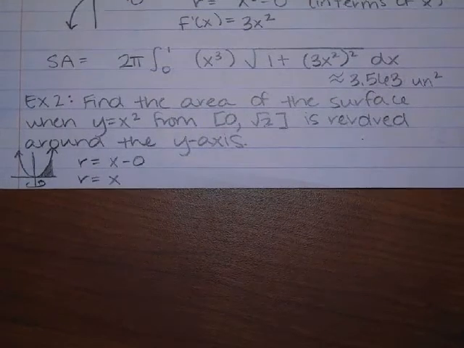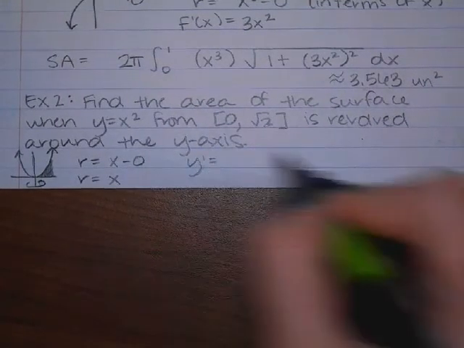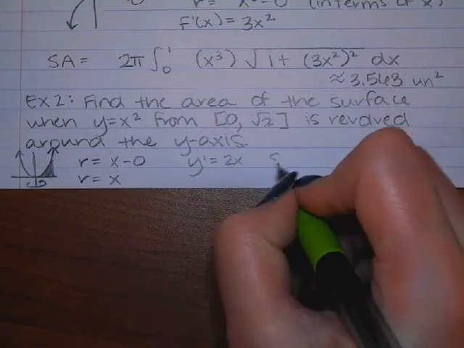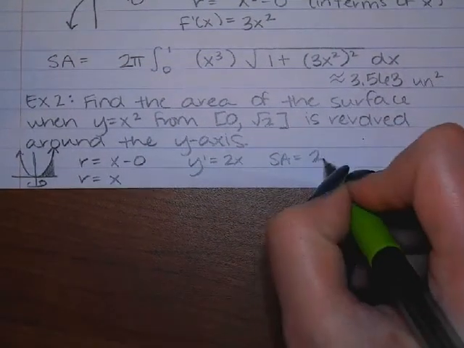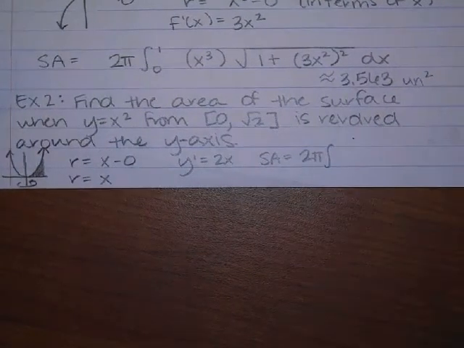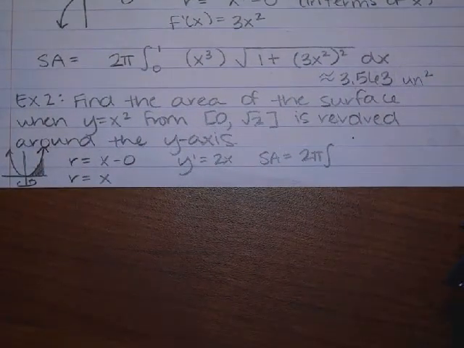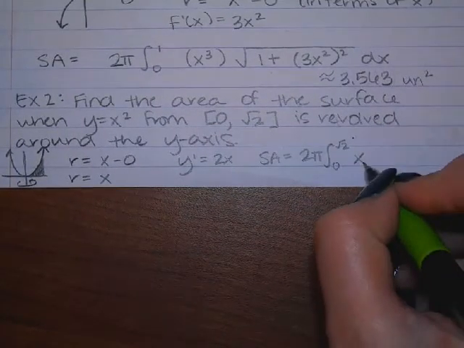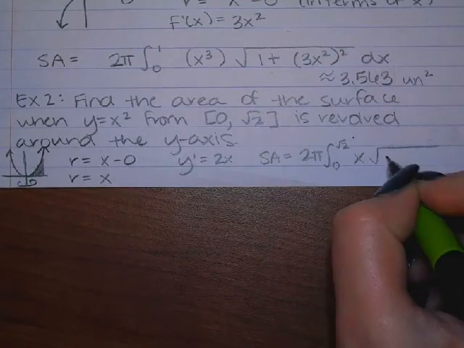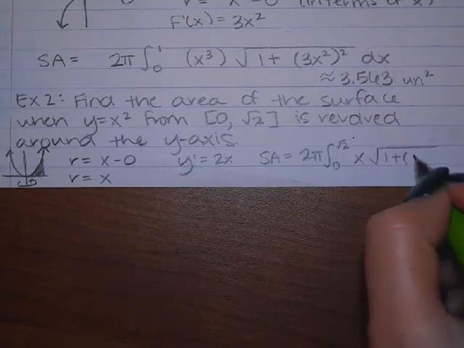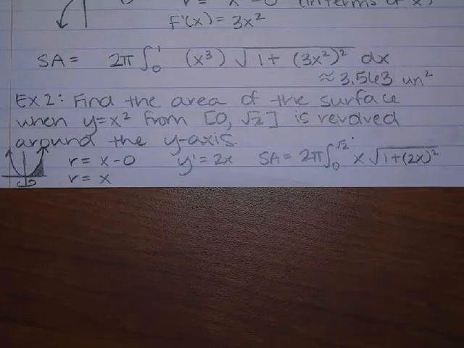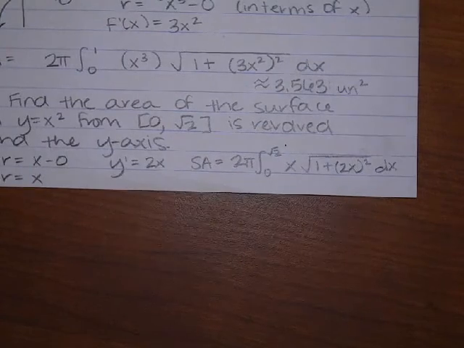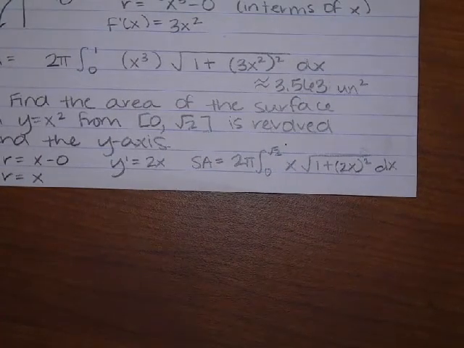y equals x squared, so what's y prime? 2x. 2x, okay, and now we can use the formula. The surface area is 2 pi times the integral from 0 to root 2 of x times root 1 plus 2x squared. And could we do this one by hand? Yes. Root 2 would not be great though.